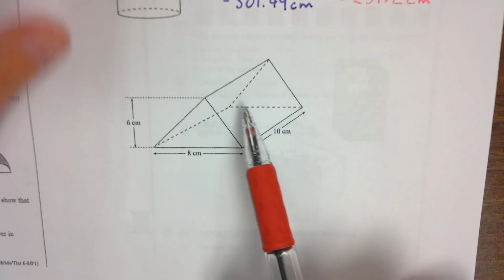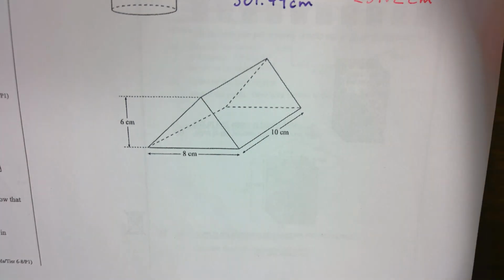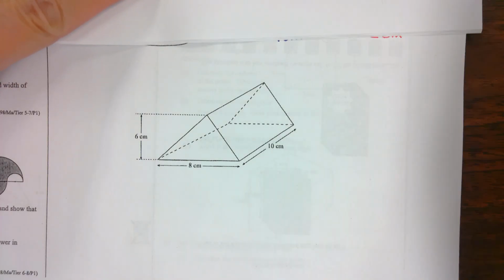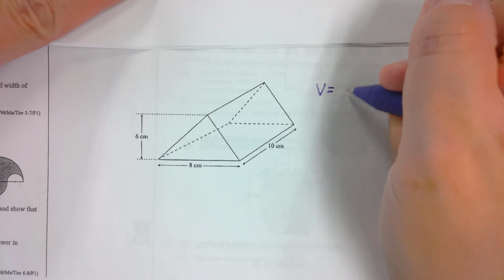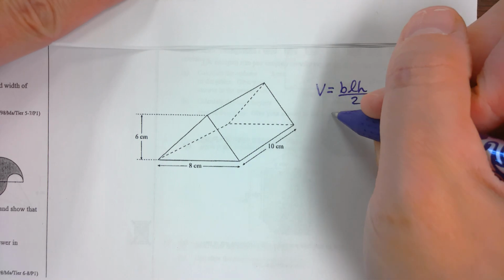Alright, so for this one right here, now that we know this is called a triangular base prism, let's do volume first. Volume is base times length times height divided by 2.